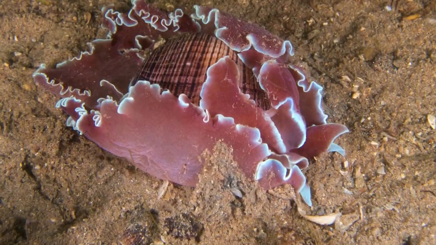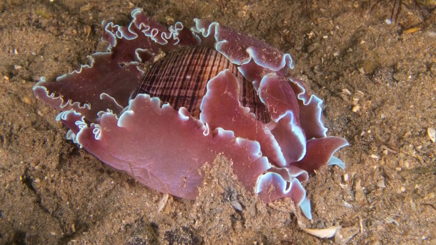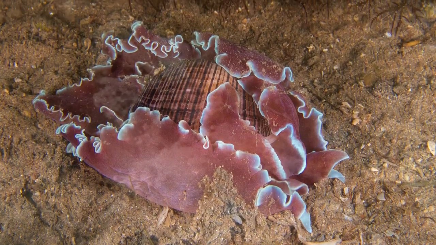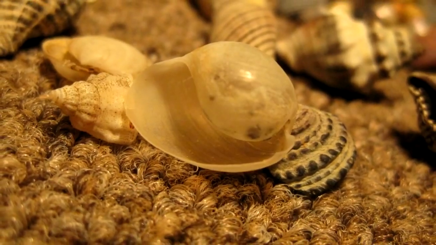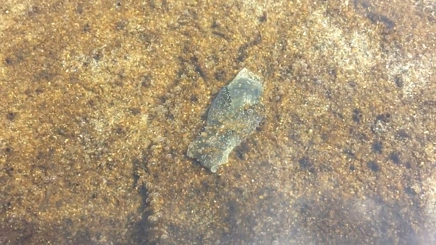Some bubble snails are predators, and eat other snails, bivalves, and worms such as bobbit worms, but others are herbivores and eat algae. How long they can live is a secret they're currently keeping to themselves.